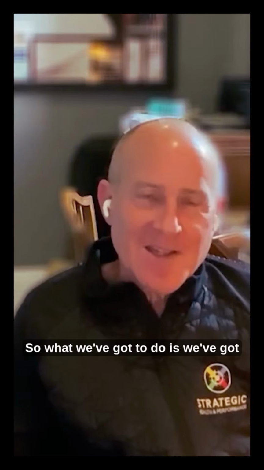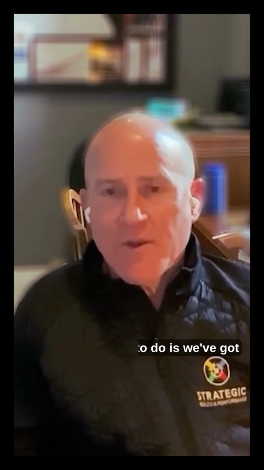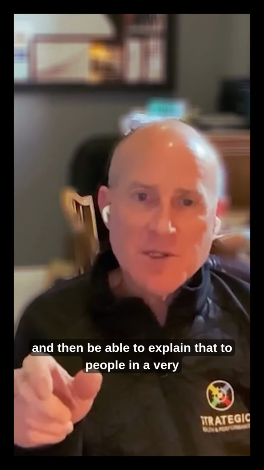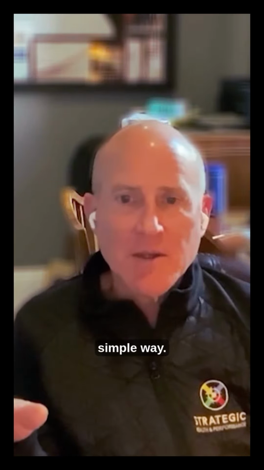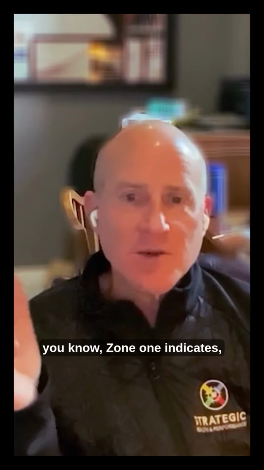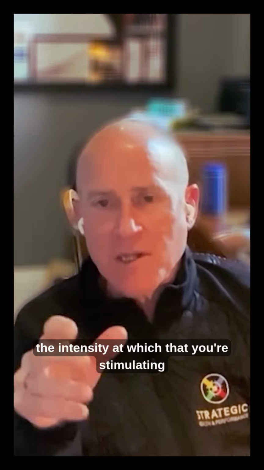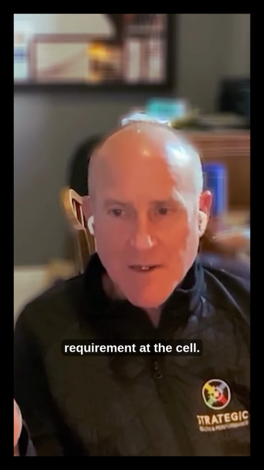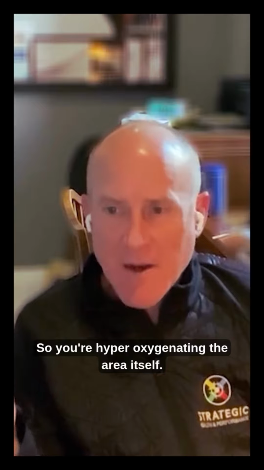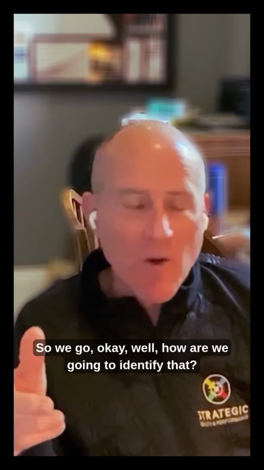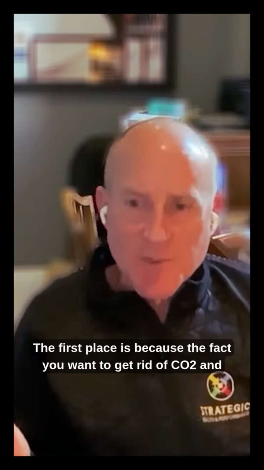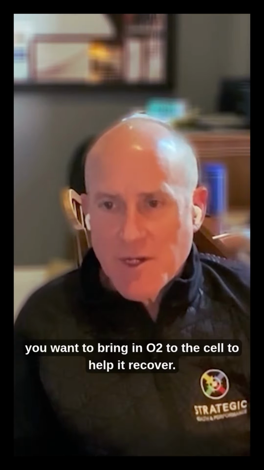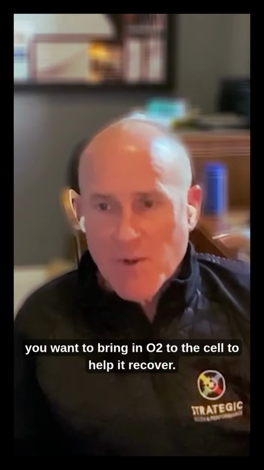So exactly. What we've got to do is get back to what it represents truly, and then be able to explain that to people in a very simple way. So in my case, zone 1 indicates the intensity at which you're stimulating O2 delivery beyond its requirement at the cell. So you're hyperoxygenating the area itself. So we go, okay, how are we going to identify that? Well, why is that important in the first place? It's because you want to get rid of CO2 and you want to bring O2 to the cell to help it recover.